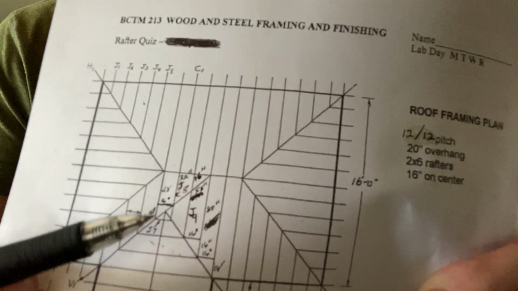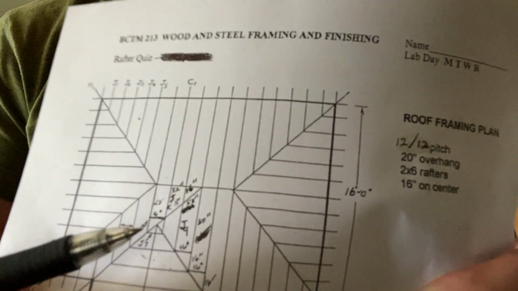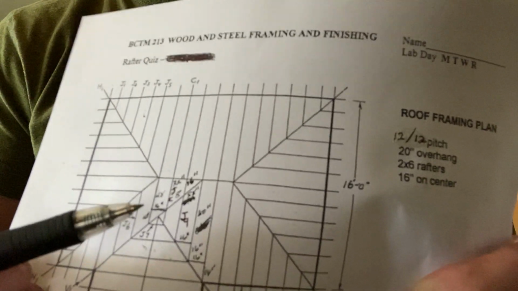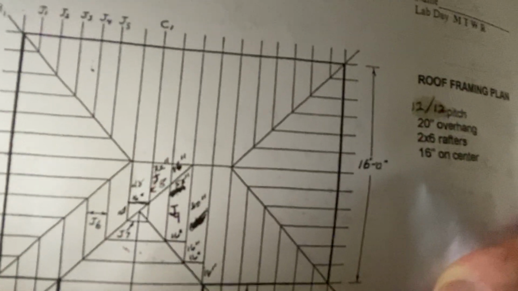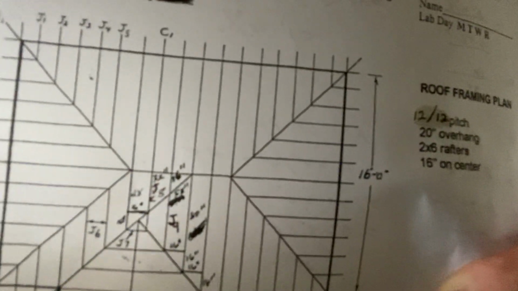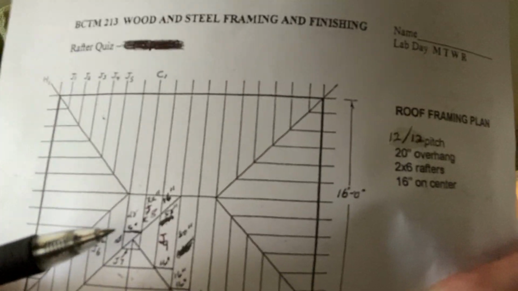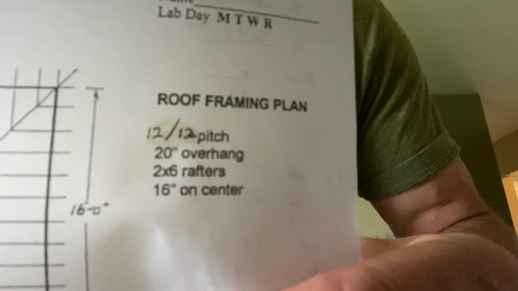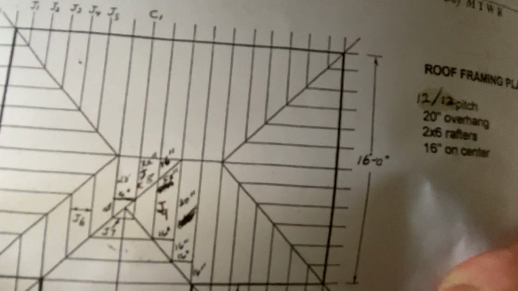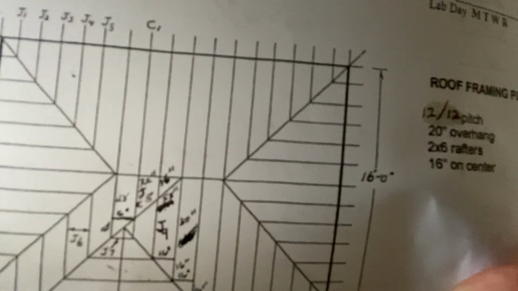And what else do I know? That triangle has to be a 45-degree triangle, so both legs are going to be 16 inches. A 45-degree triangle just means that both legs are equal, and my hypotenuse is 16.97. So if that leg is 16 inches and this leg is 16 inches, I know I'm shortening that rafter by whatever my on-center spacing is. I'm shortening it by 16 inches because I create that little 45-degree triangle at the bottom of that rafter.